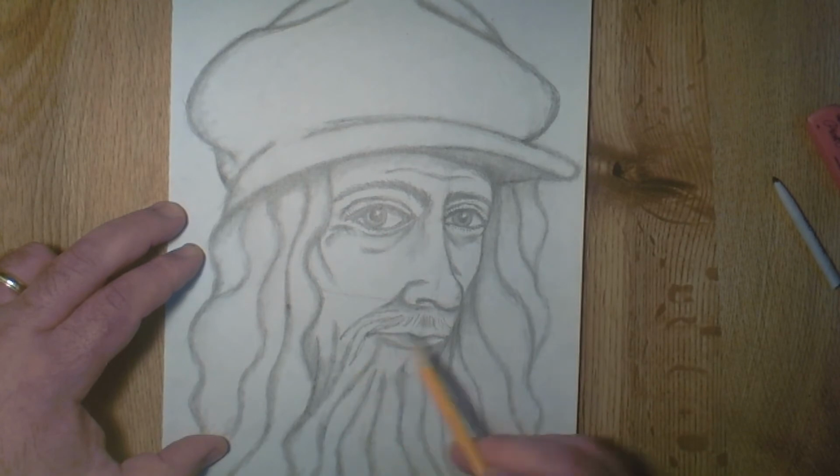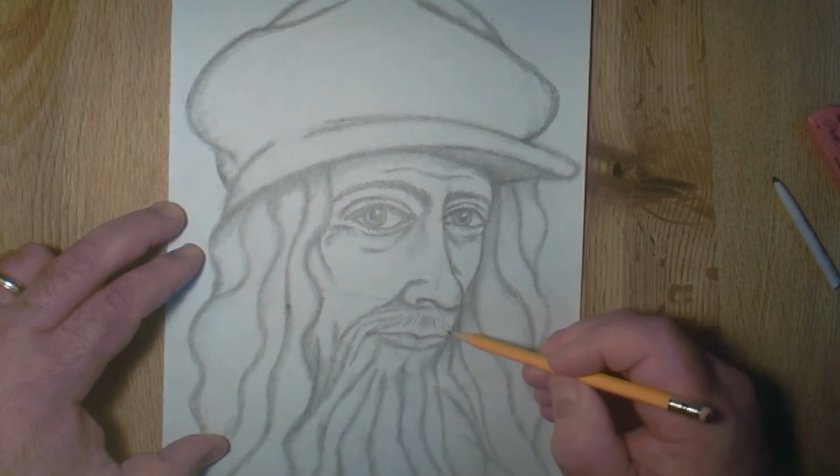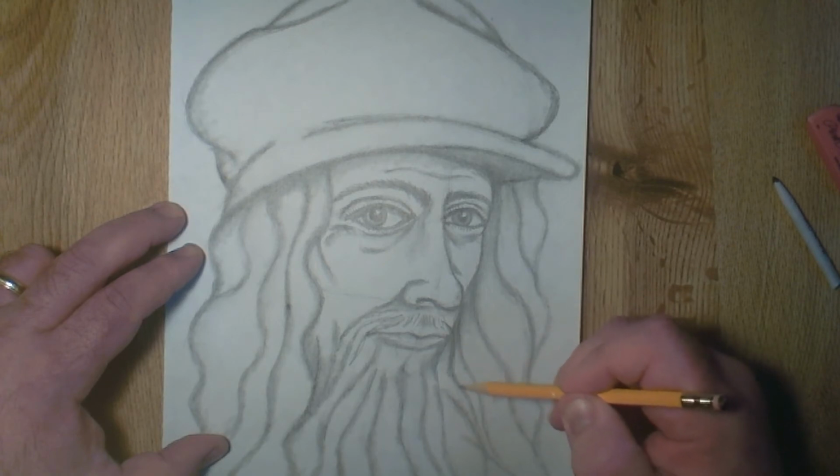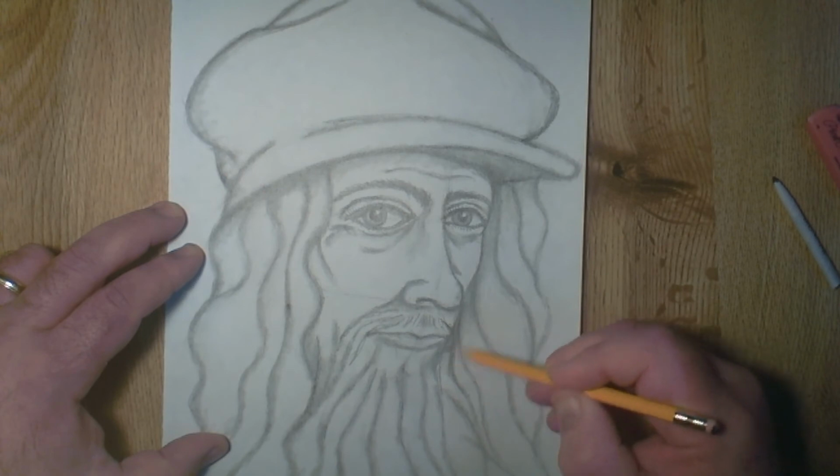And a lot of these lines will flow into the beard. As I'm demonstrating right now.